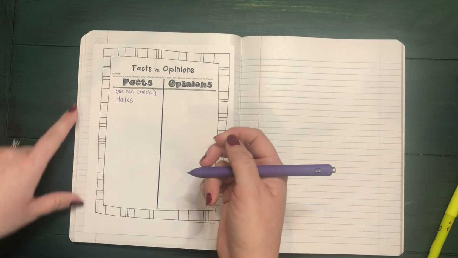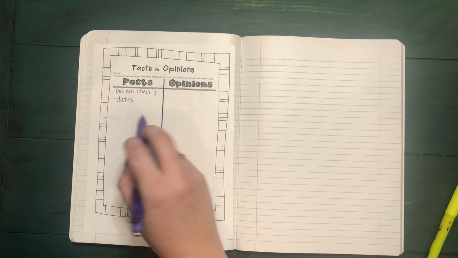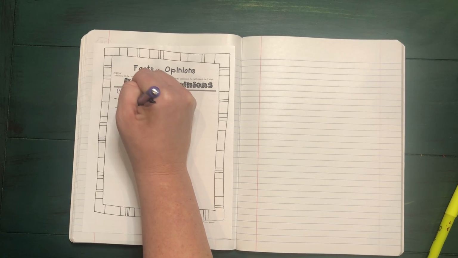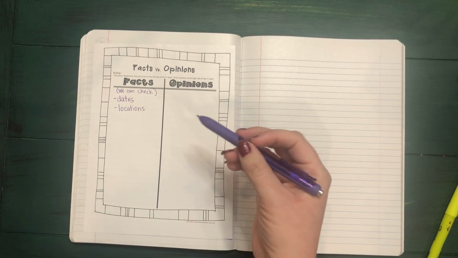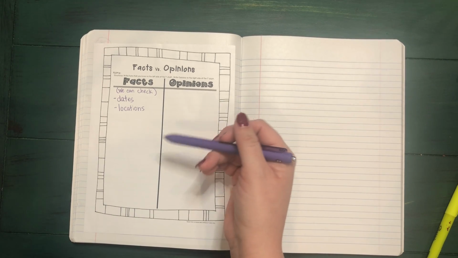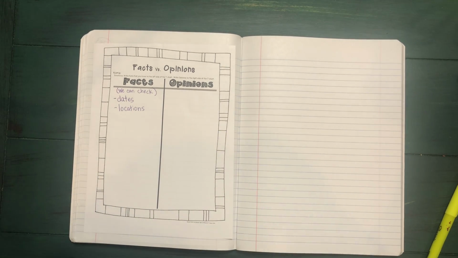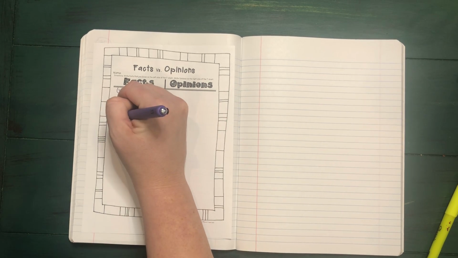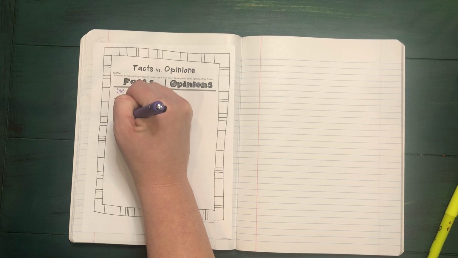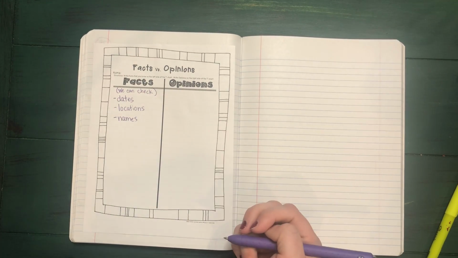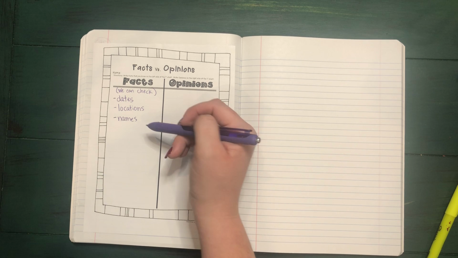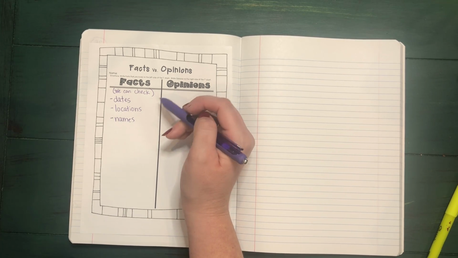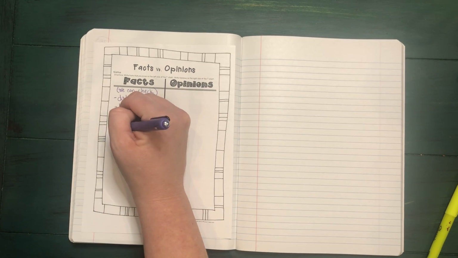So birth dates, the starting date of school, things that you can go back and check. The location of events, or the location where you were born, or where your parents might have gotten married, or where your parents grew up. Locations can definitely be checked. The names that are given to individuals or important people in history, those are things that we can find in reference to whatever it is that we are talking about.